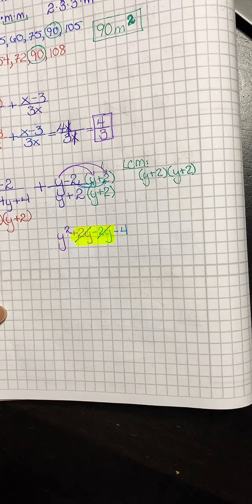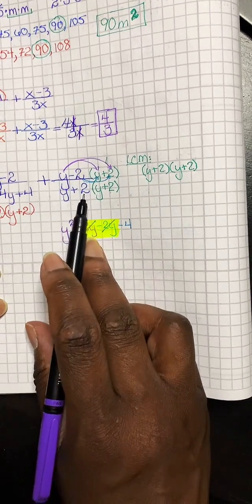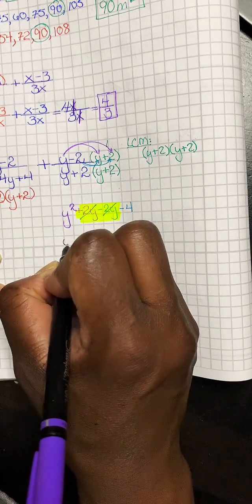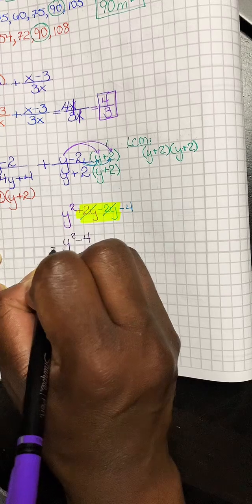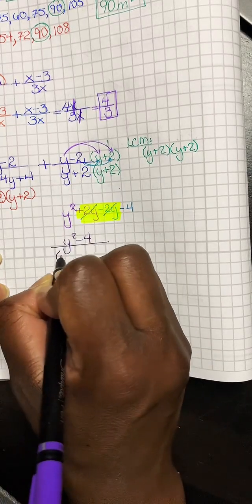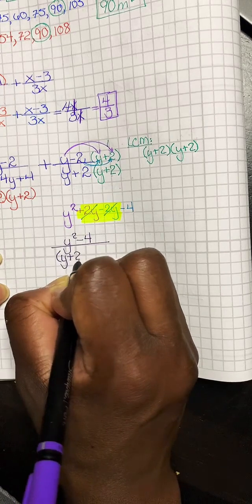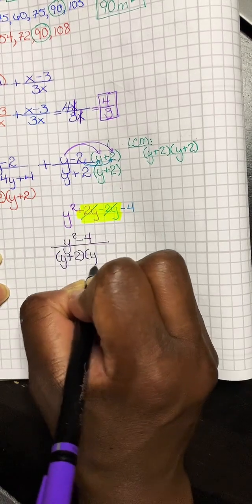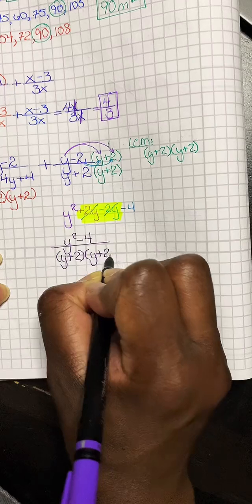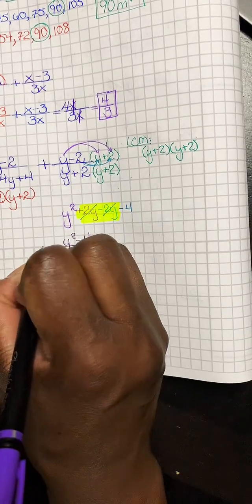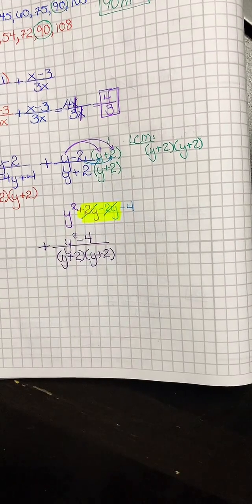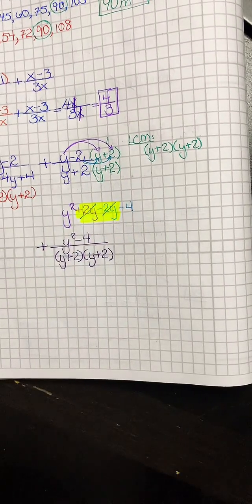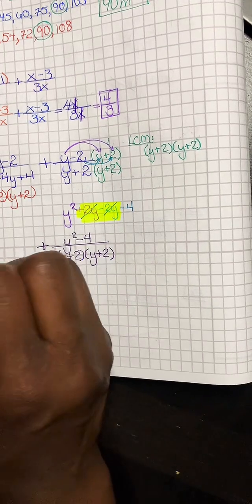That means my numerator for the second ratio is y squared minus 4, but the denominator is going to be y plus 2 and y plus 2. I know we can say y plus 2 squared, but I like to do my factoring and breaking down at the end. You never know, you might have something that needs to be canceled out. Just saying.